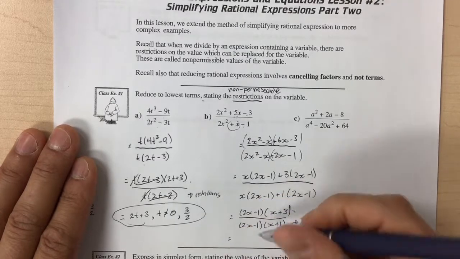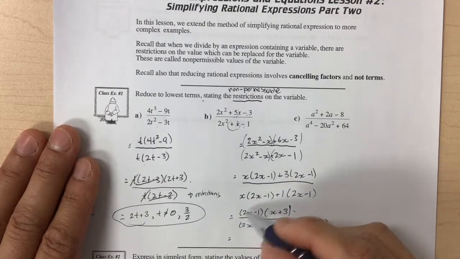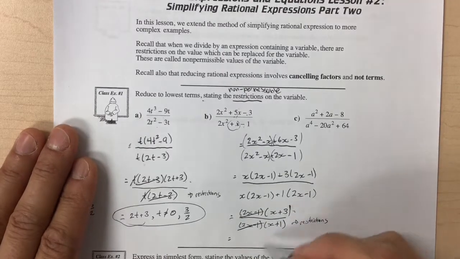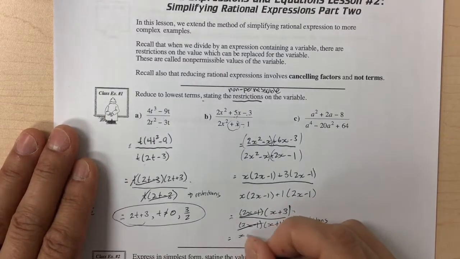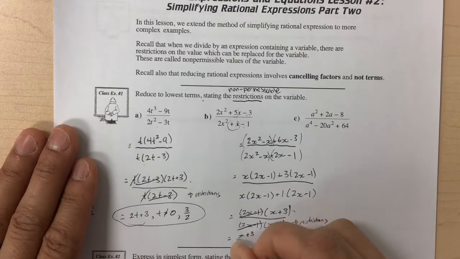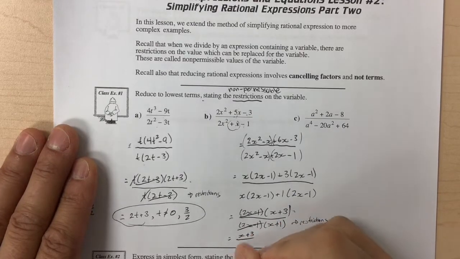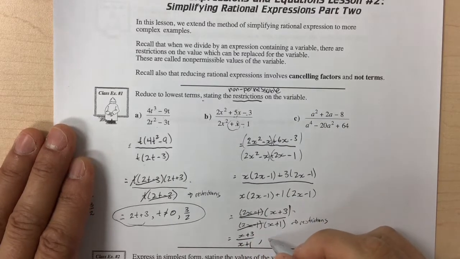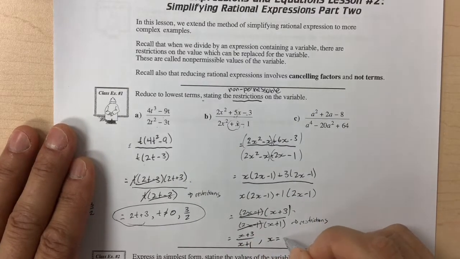Even though I am going to be canceling out some factors, I do need to keep those in mind. So my final answer is x plus 3 over x plus 1. The restrictions on the variable are x cannot equal -1 and +1/2.